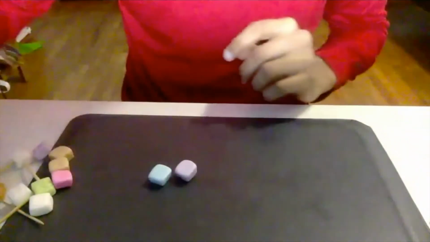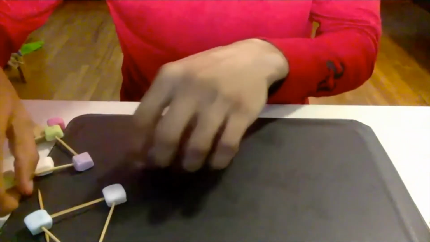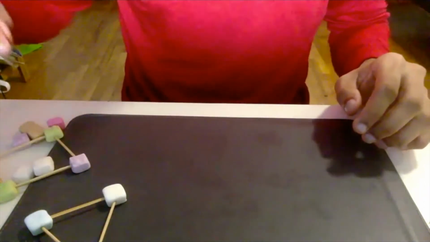Anonymous in the chat has marshmallows and toothpicks. Nice, marshmallows and toothpicks. Wow, this feels like a really yummy presentation. I might need to go get candy. Yeah. And your hands can kind of get sticky is what I've realized, so it'll be a fun activity.